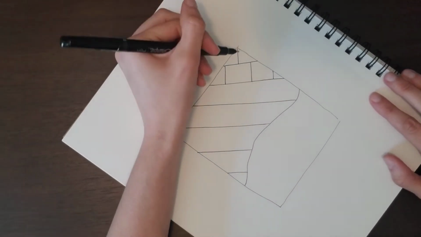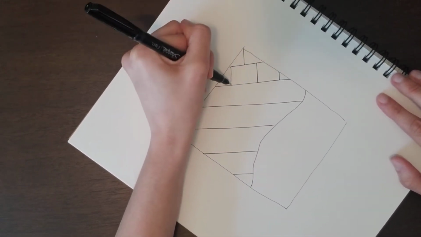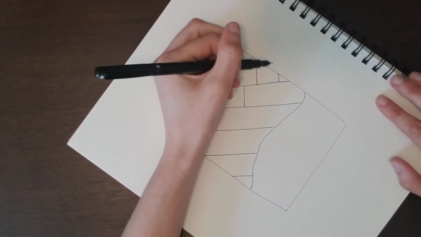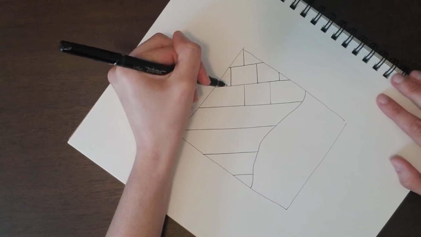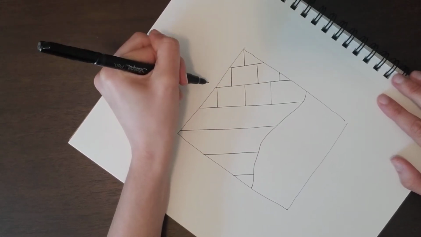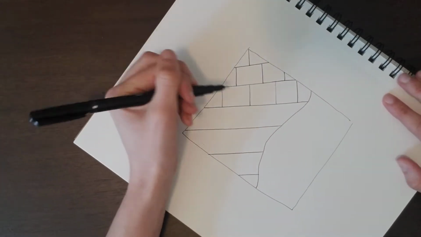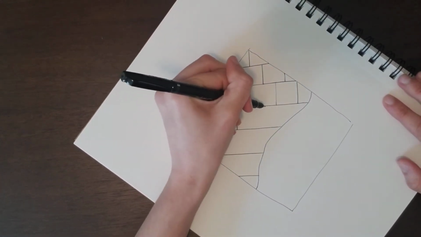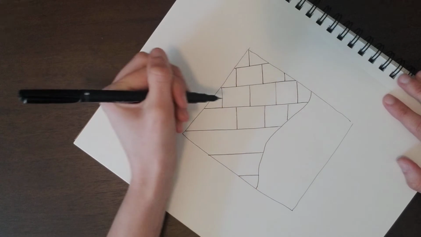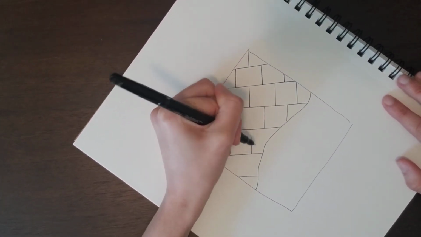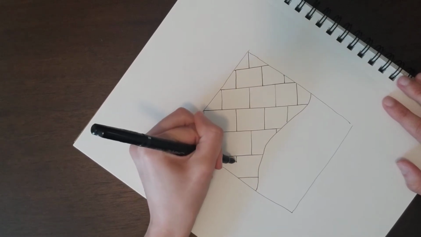All right? Now what I can do is in between these two lines, I'm going to put another line. In between these two lines, I put a line. And where there would be another line on the space that's not visible, I'm going to add another one. And you're just going to do this the whole time to create your squares. They are staggered.